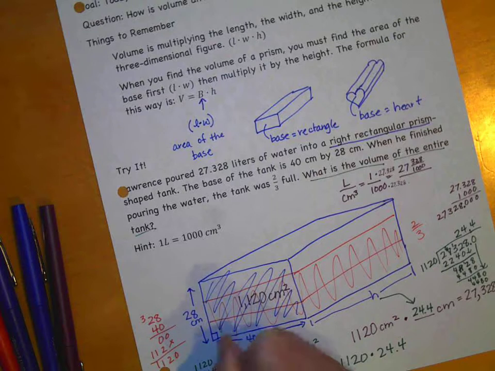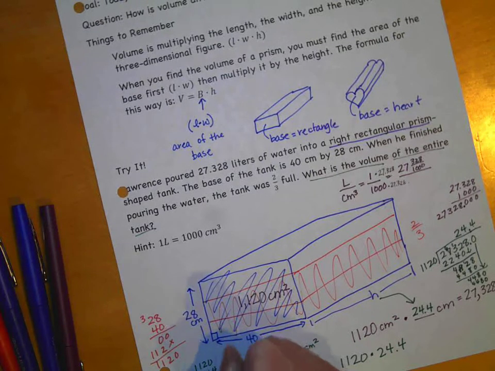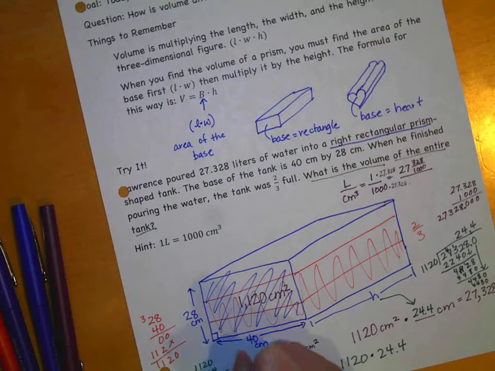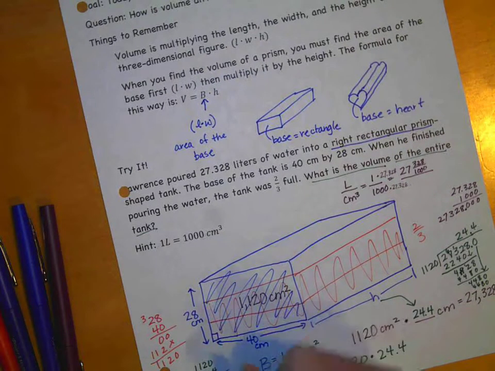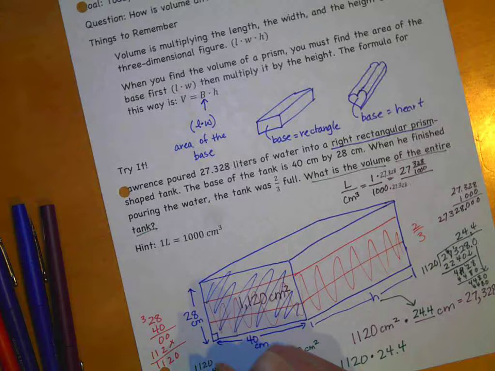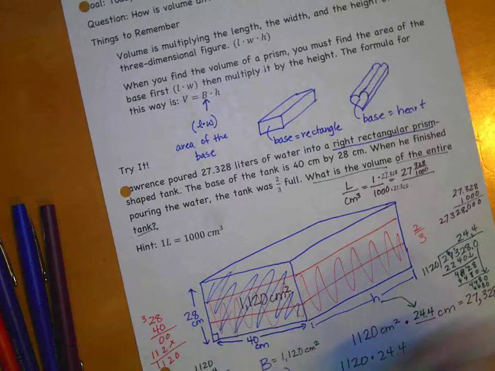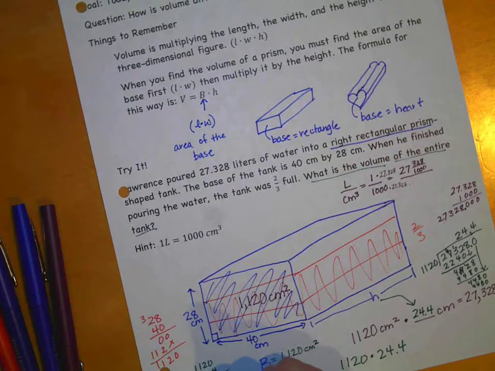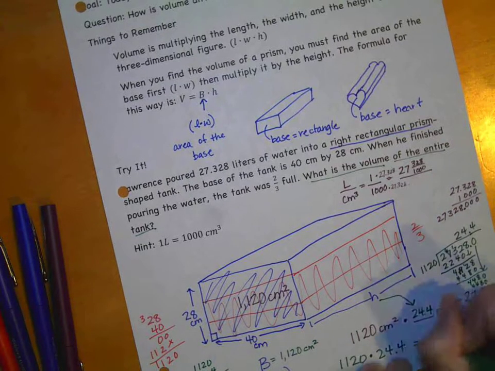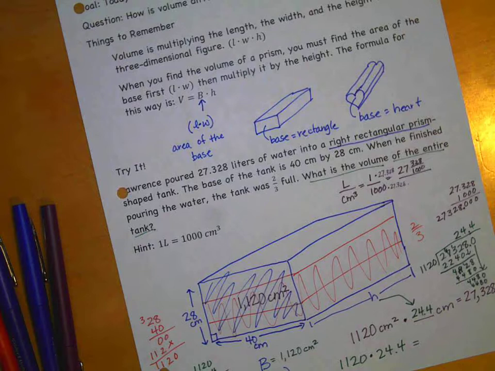Simple math. 0, 8, 4, 4. Placeholder 0, 8, 4, 4. Placeholder 0, 4, 2, 2. Now I'm going to add them. That's 0, that's 8, that's 12. Regroup the 1. 4, 4, and 4 is 12, plus 1 is 13. Regroup the 1. 2 and 4 is 6, plus 1 is 7. Then we have 2, and we have 1 decimal point. And ta-da! The full tank.